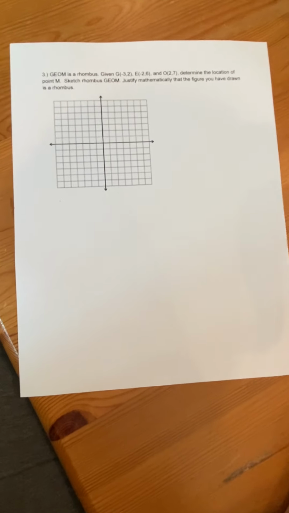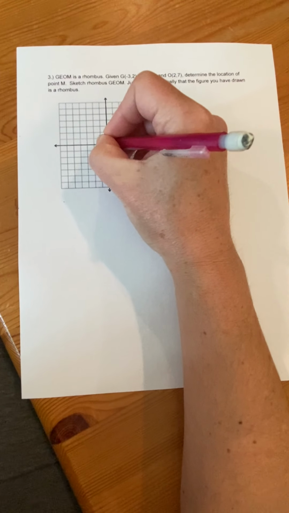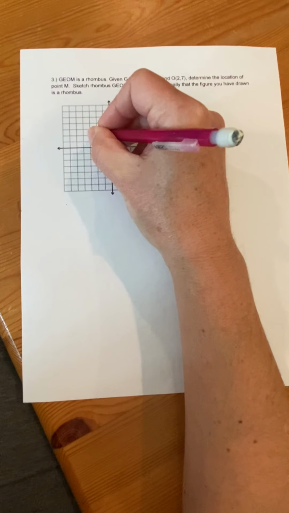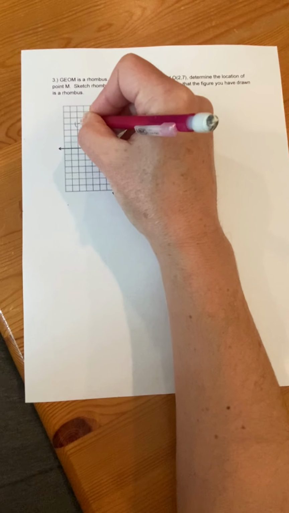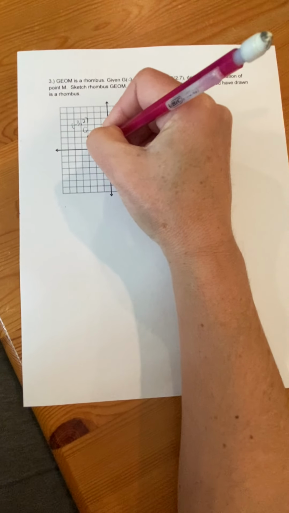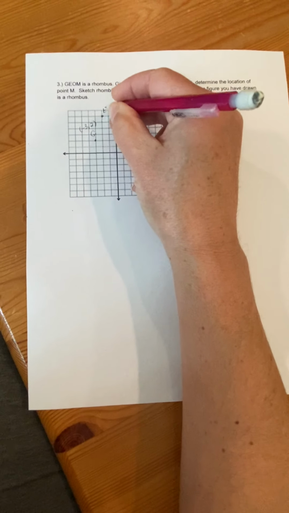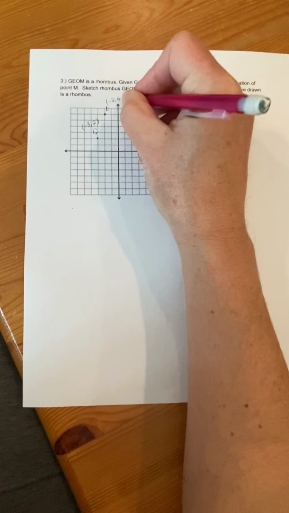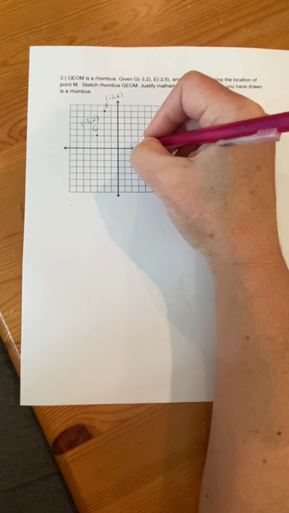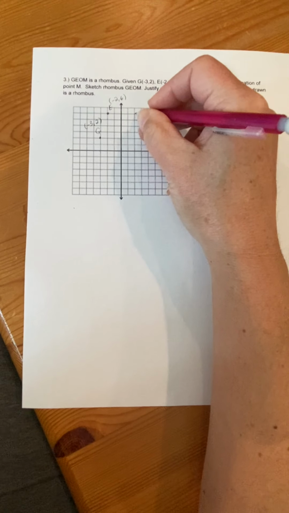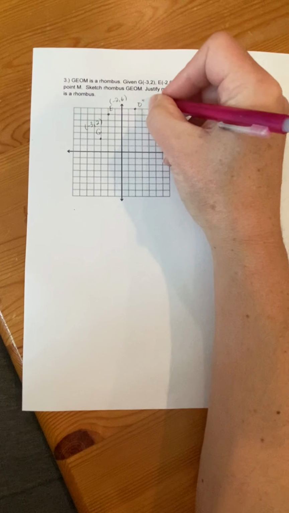So let's do one more problem for good measure, last one, okay? And now we are going to take a look at GEOM being a rhombus. So G is negative 3, 2. So let's plot that point. Okay, E is negative 2, 6. Okay, O is 2, 7. And now we need to find M, okay?